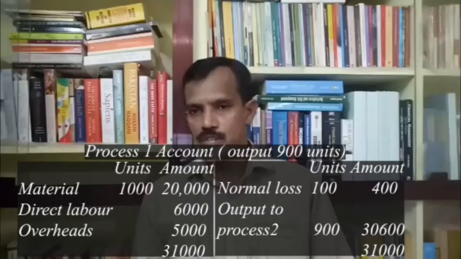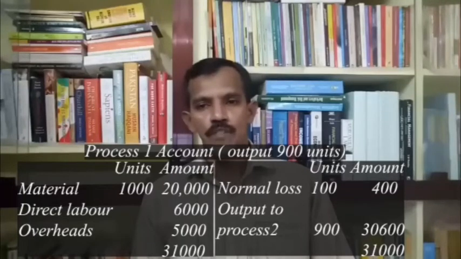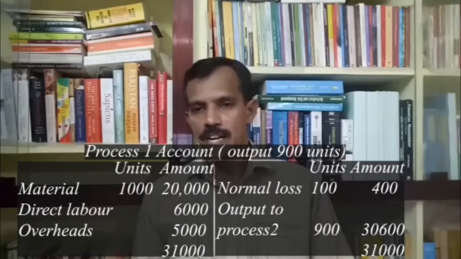In this case, direct material introduced is 1000 units, then normal loss 100 units, and the difference, 900 units, is our actual output. That output we will transfer to our next process. Then the total of our debit column comes to 31,000. The actual output amount comes to 30,600. This 30,600 we will transfer to our second process, process 2.